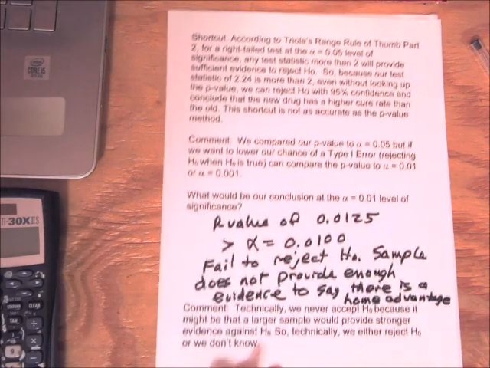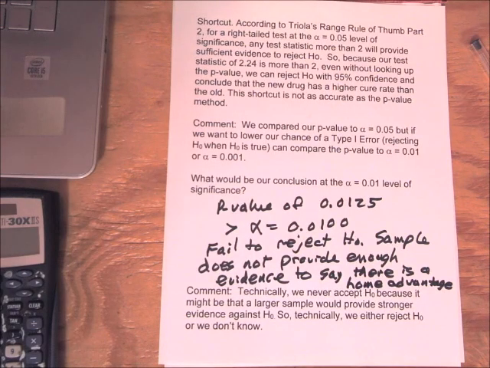Okay, technically we never accept h0. The language of failing to reject, with a double negative, is at times a little awkward, and so you might actually see, even in textbooks or in my lab, language suggesting that we accept h0, but technically we don't accept h0 because it might be that a larger sample would provide stronger evidence. So technically either we reject h0 or we don't know. In this case we don't. At this level of significance, we don't have enough evidence to reject h0, so we don't know whether there's a home advantage or not.